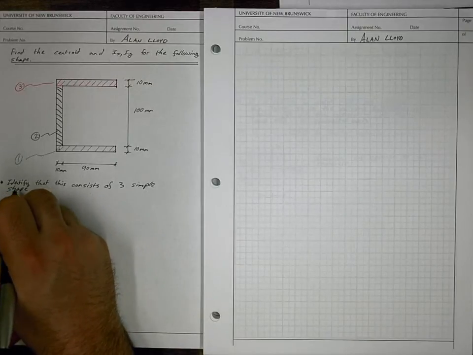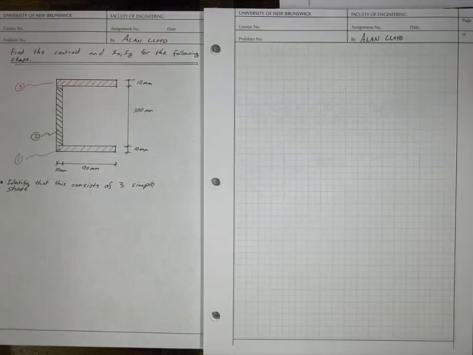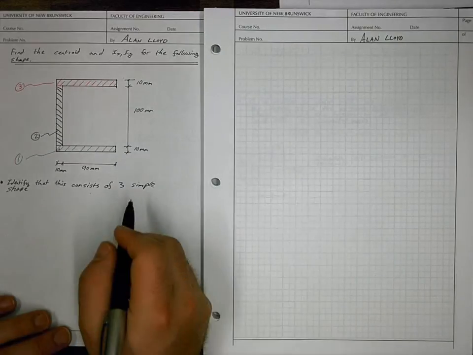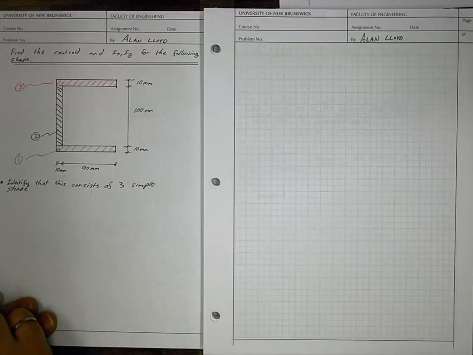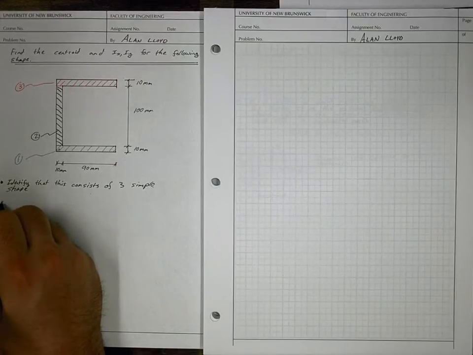And as we know, the majority of shapes that we're going to deal with in civil engineering are composites of rectangular shapes. Occasionally some other more complicated shapes might show up, but those are rare. And composites of shapes might also include non-rectangular simple shapes such as circles or arcs of a circle. Once we identified that this consists of these three simple shapes, we can say one other thing here.